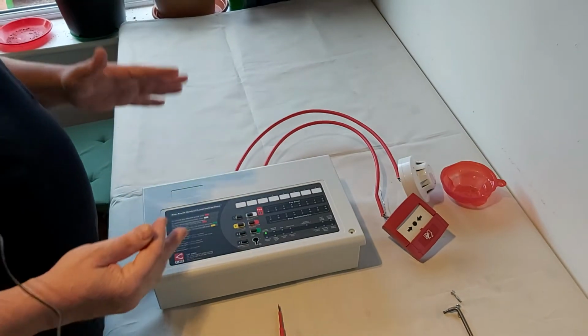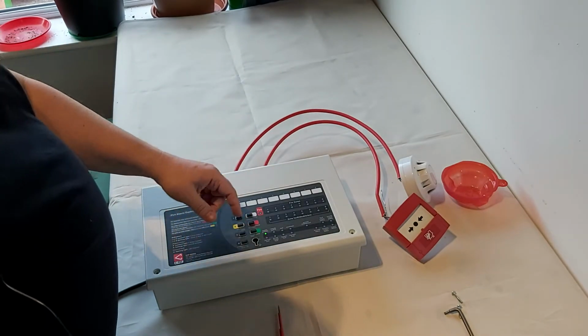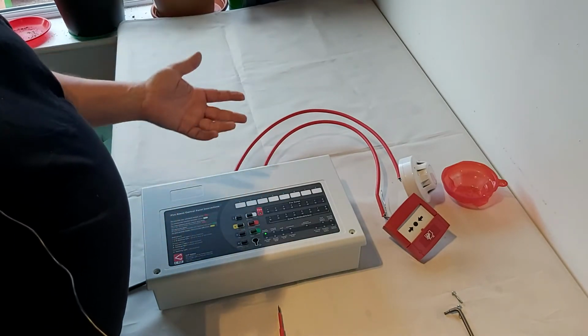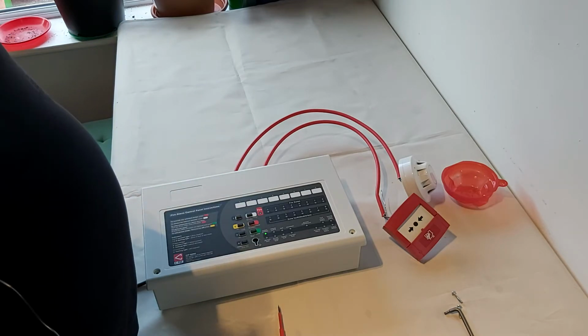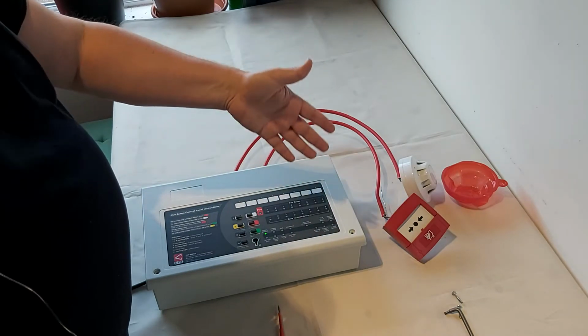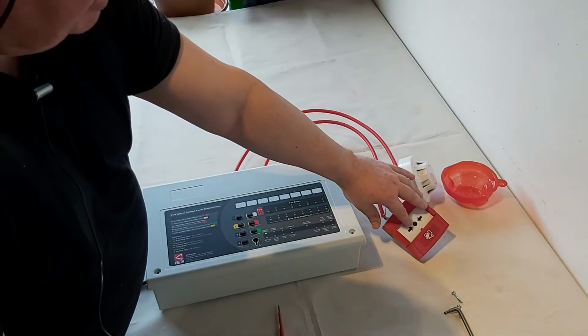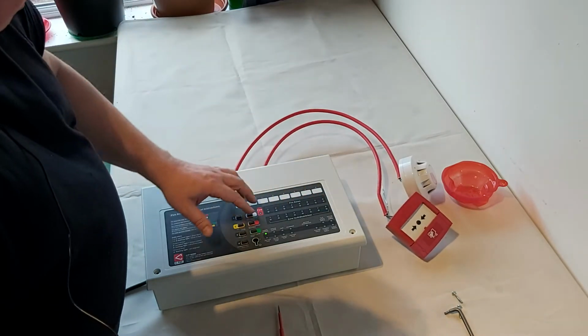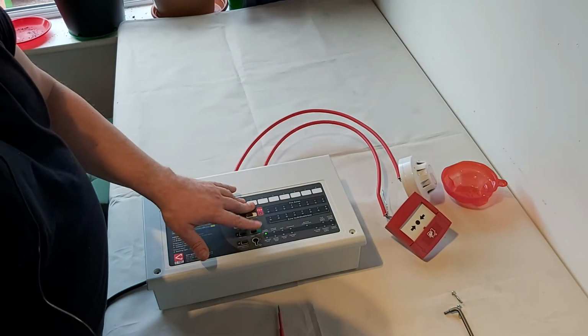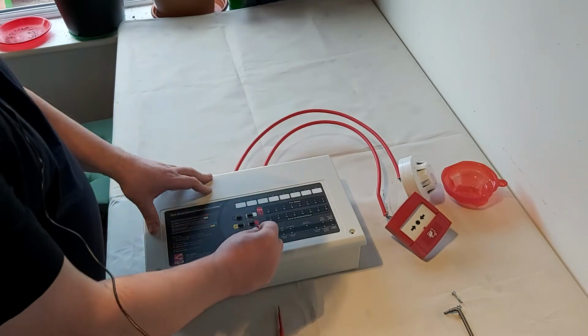But once everything is okay, you still have to reset the panel. You reset the panel after the fault, which was fixed, or after alarm, which was corrected. So let's say the alarm went off, somebody accidentally pressed, you reset that, then you have to press actually the green one to reset the panel, and then you will get that green light.